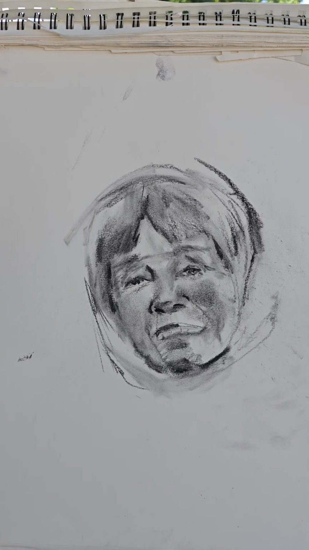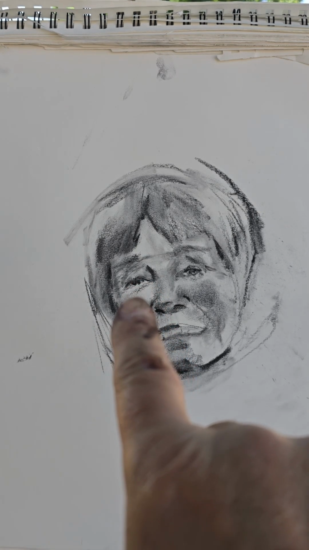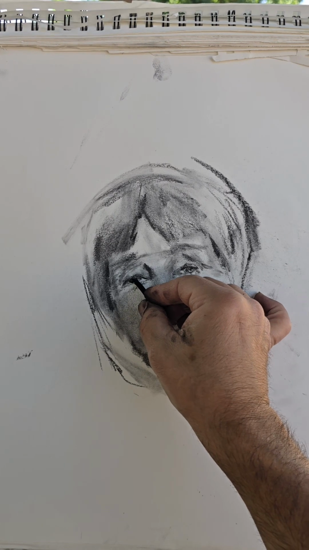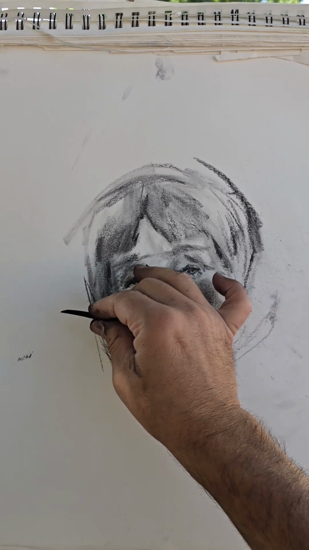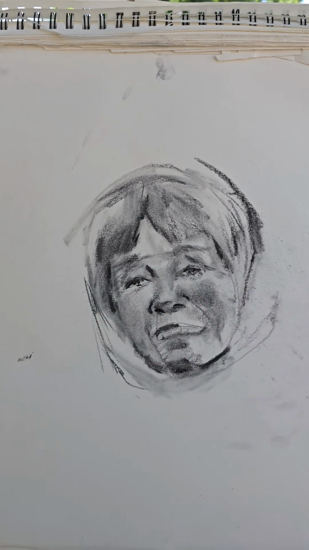So there. What happened with this eye? It's a bit small, so I better lower it a little bit more. Lower the end of the eye and the eye socket. There. That's a bit better.